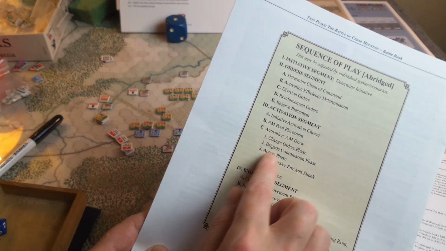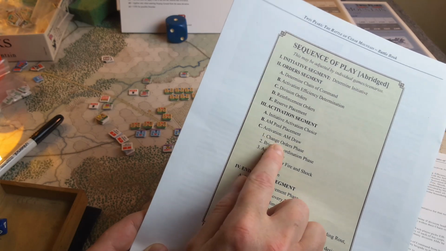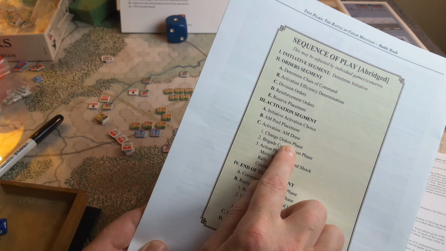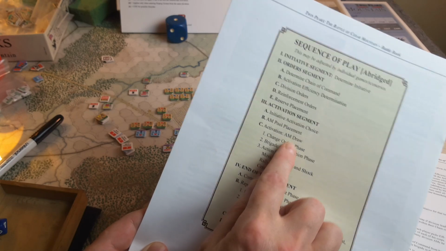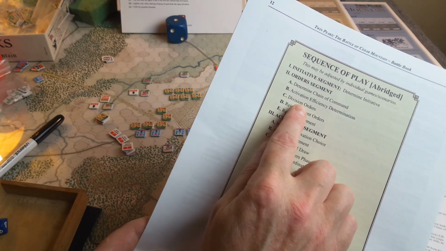And they'll be drawn one at a time, and all the brigades and units in that division drawn will then do these actions here, which is they can change their orders. They have to roll dice for that. It's not automatic like it was up here. All they have to do is be within the chain of command, and you can change the orders.